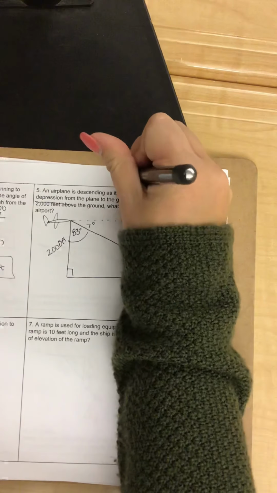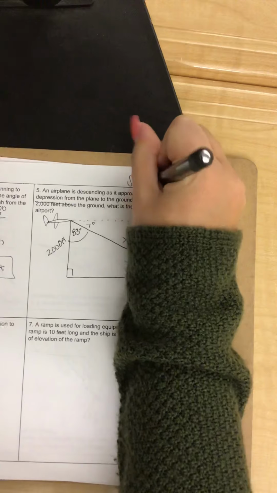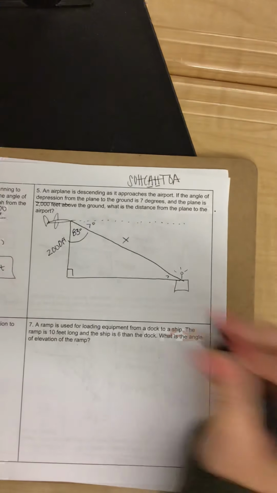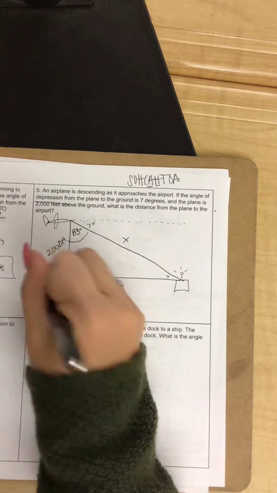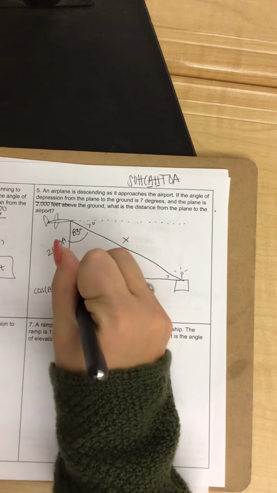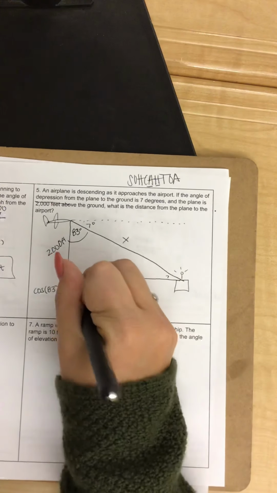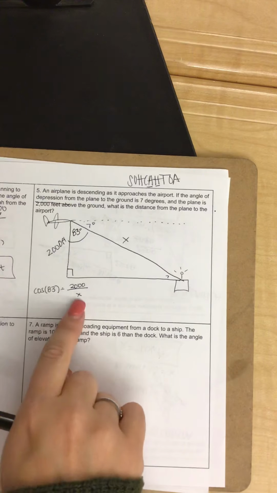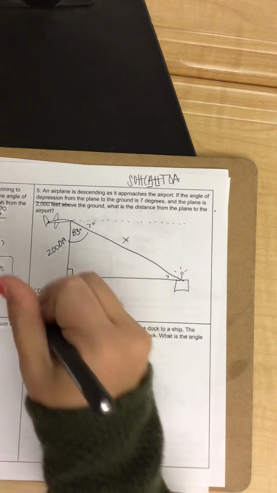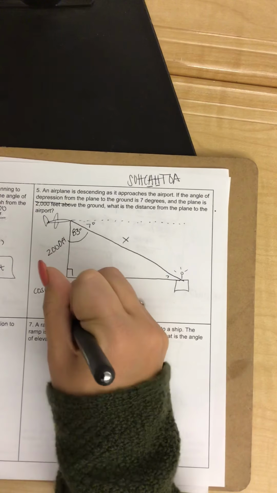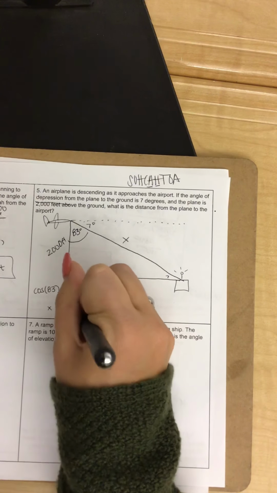And so I believe that's the first time today we get to use cosine, because adjacent over hypotenuse. So cosine of 83 is equal to adjacent over hypotenuse. And you have the same situation with the x on the bottom, so you're allowed to just flip them. So x is equal to 2,000 divided by the cosine of 83.